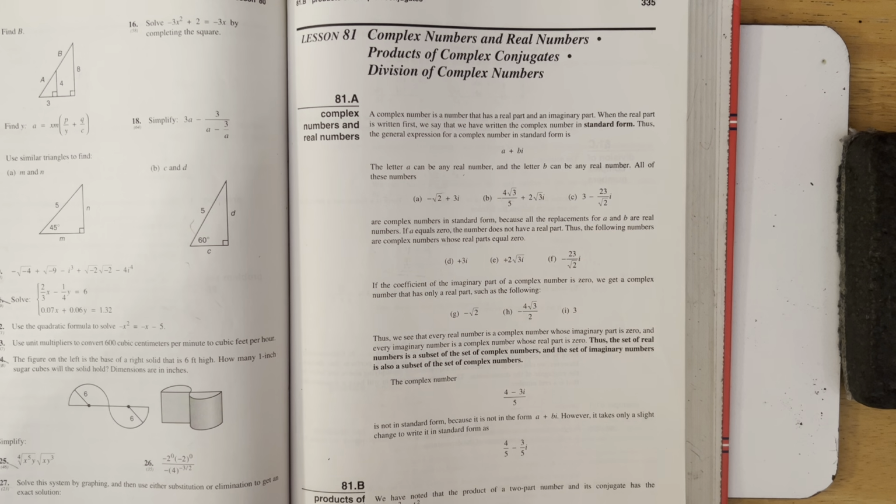Same with these two. Thus, we see that every real number is a complex number whose imaginary part is 0, and every imaginary number is a complex number whose real part is 0. Thus, the set of real numbers is a subset of the set of complex numbers, and the set of imaginary numbers is also a subset of the set of complex numbers.